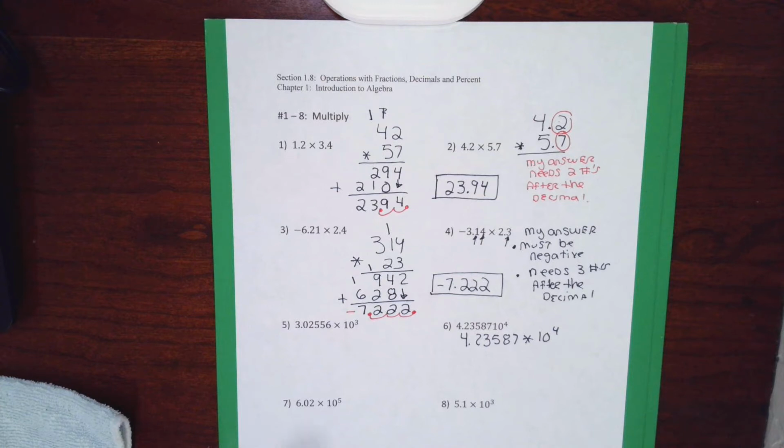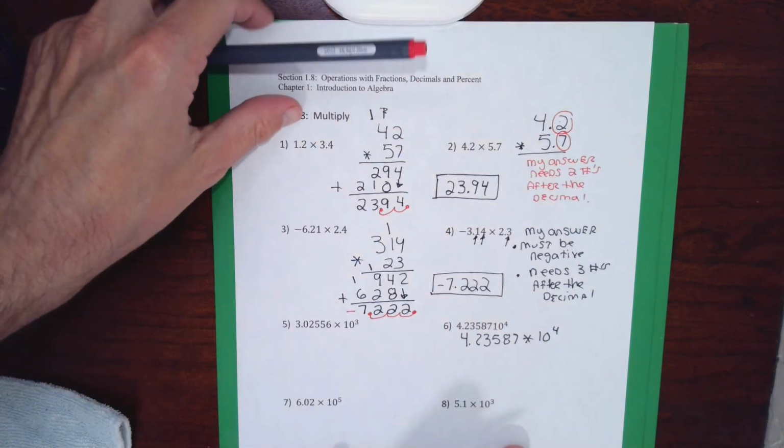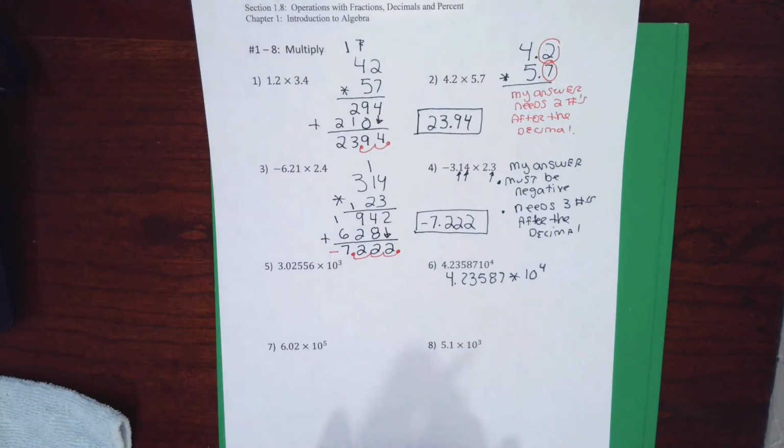The next 4 problems on this sheet are decimal multiplication, but they're multiplying by powers of 10. And multiplying by a power of 10 can be accomplished by moving the decimal.